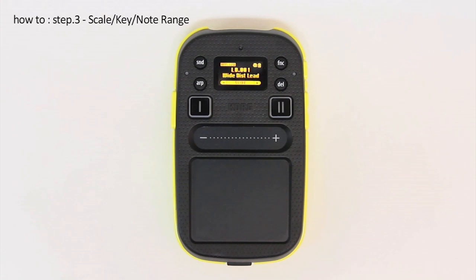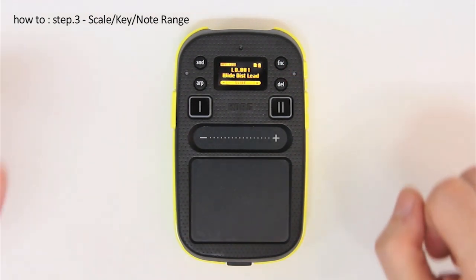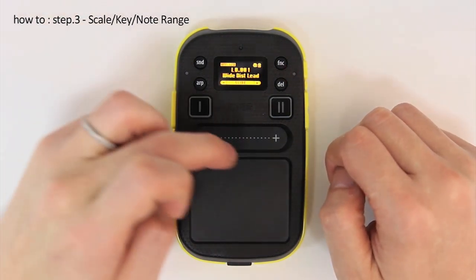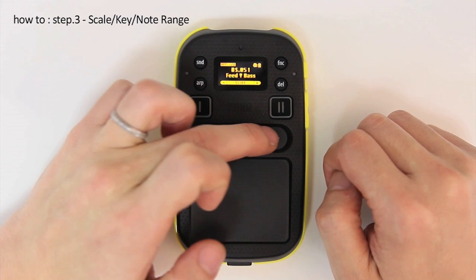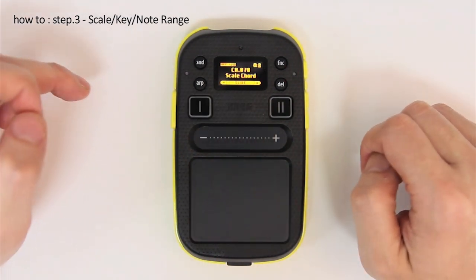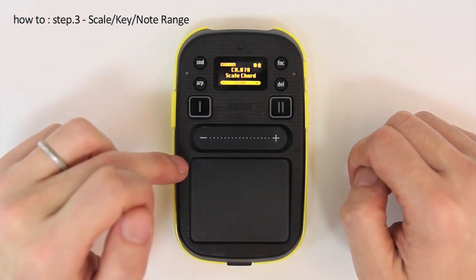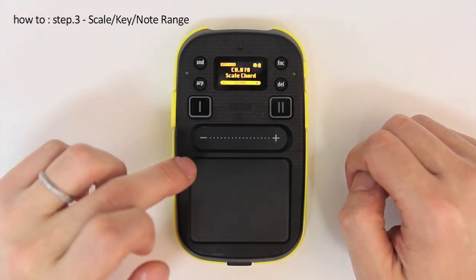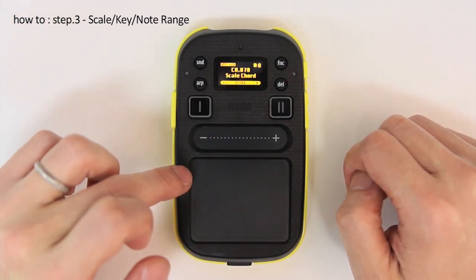Let's create a song that's a little more technical using several functions on the Kaossilator 2. We'll make a dubstep song. Usually the drums are recorded first, but this time we'd like to start with some chords. We're using the Scale chord program.